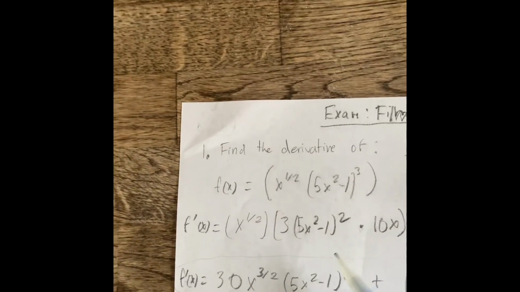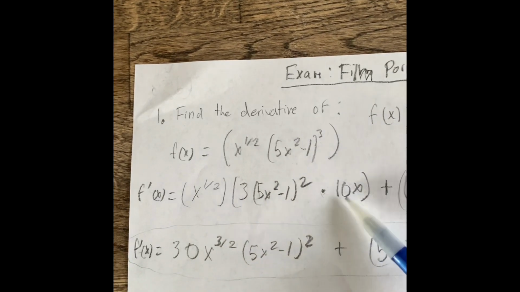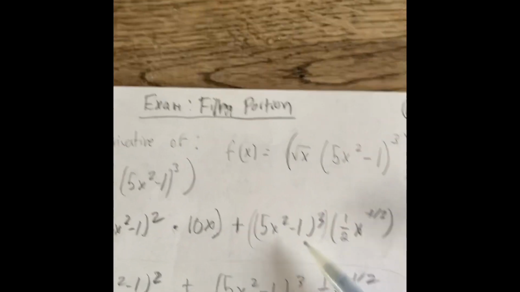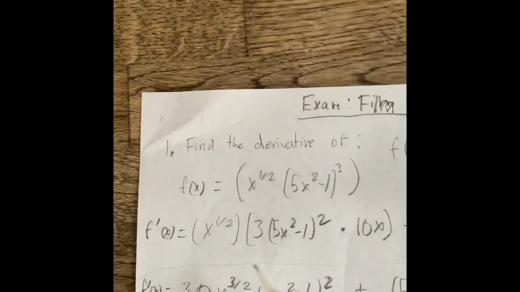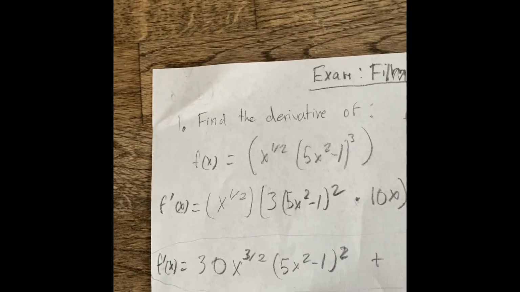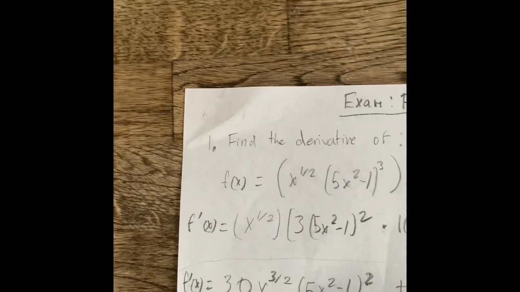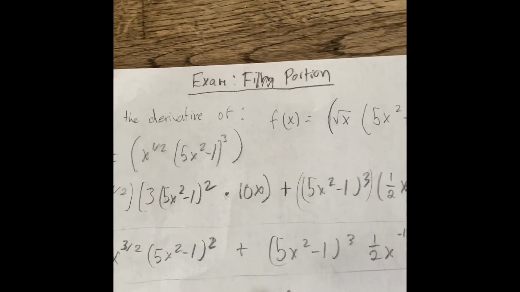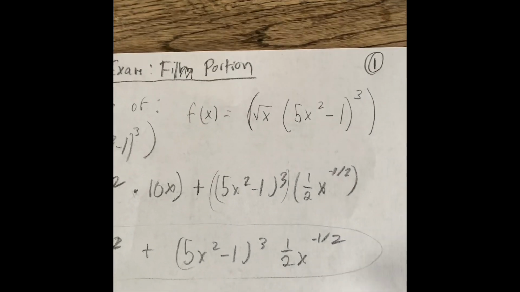the product rule. So for my product rule, I had first part times the derivative of the second part, and then there was the chain rule in here, and then it was plus the second part times the derivative of the first part. And then once I had that, basically I could just combine, multiply terms that could go together and simplify out my final product rule form, which would look like so: 30x to the 3/2 times 5x squared minus 1 to the squared plus 5x squared minus 1 to the third times 1/2 x to the negative 1/2.